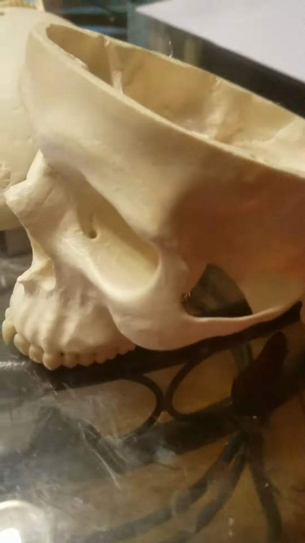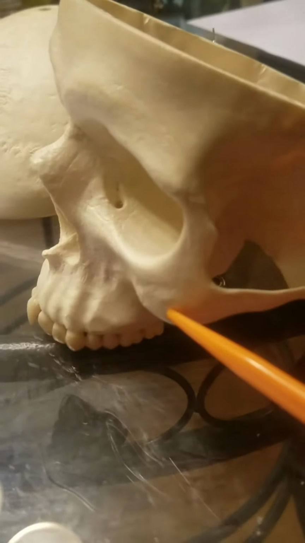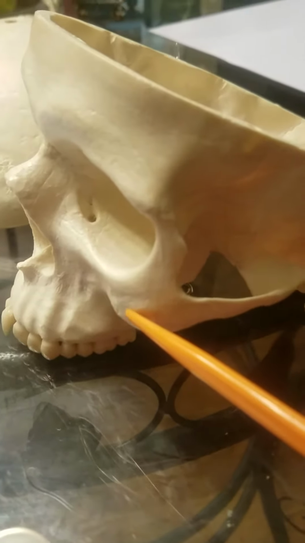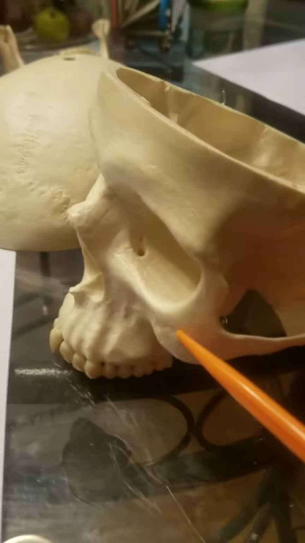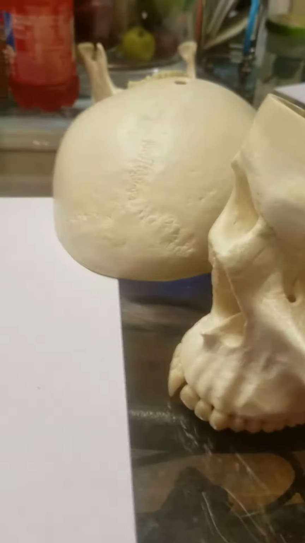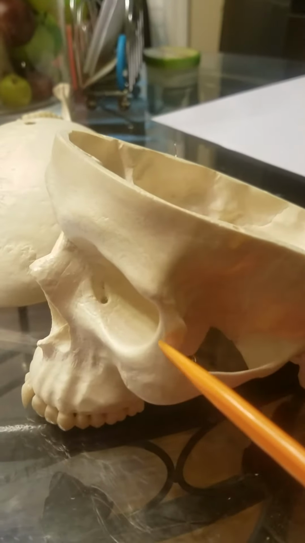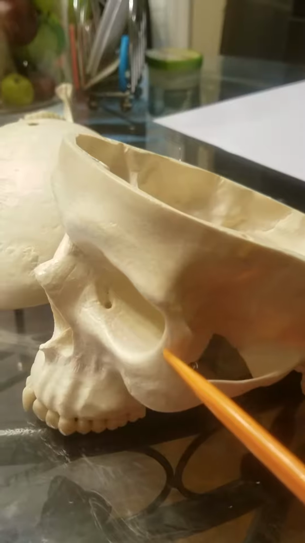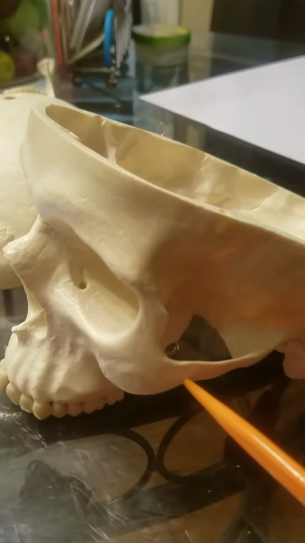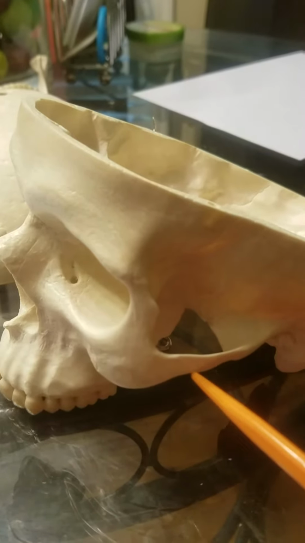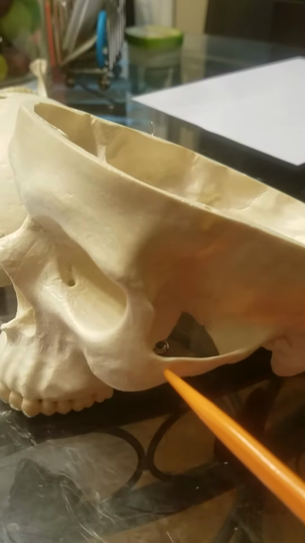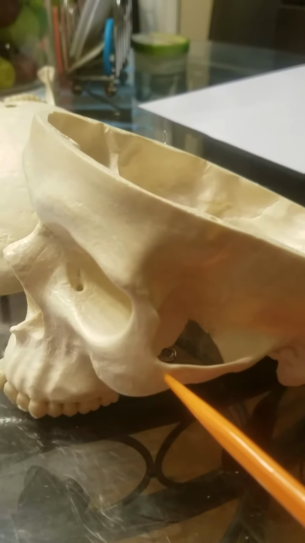The zygomatic bone, it's going to be your cheekbones. It does ask that you identify the processes. I will not ask you the processes on your test, but I will go ahead and identify them for you. So your frontal process is going to be this portion here, the slender part that goes up. Next is your temporal process, which is going to be the part that articulates or fuses with the temporal bone here. So that's the temporal process.